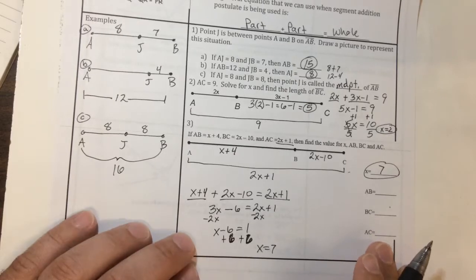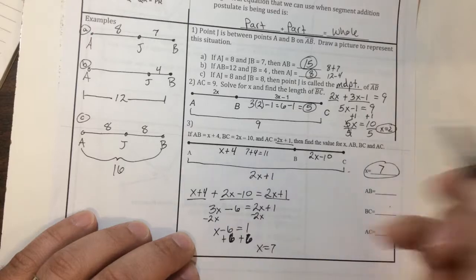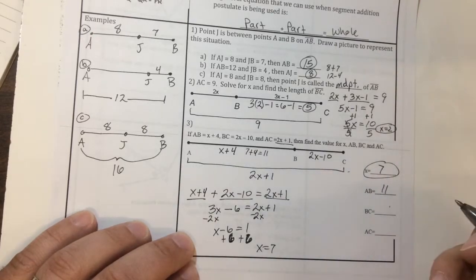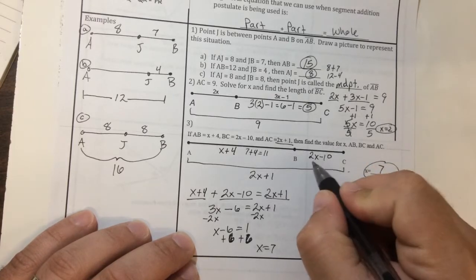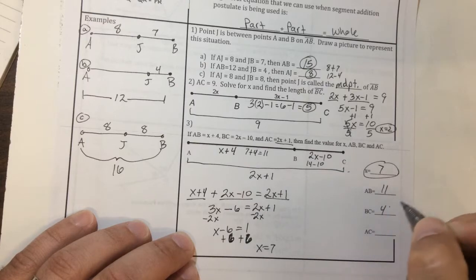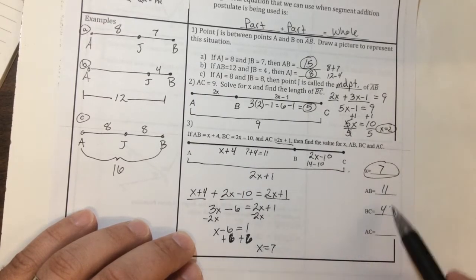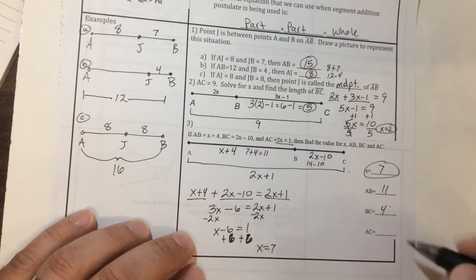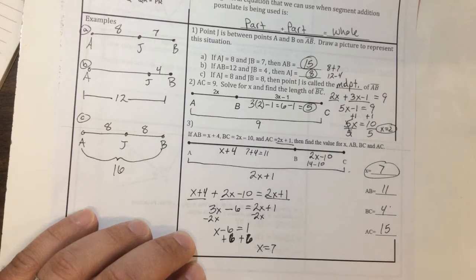All right? And now we just plug that in here. 7 plus 4 equals 11. So AB is 11. 7 times 2 is 14. 14 minus 10 is 4. Now, you can plug it in for this and get your total, or you could just add these two and get your total, and it should work out the same either way. The total should be 15 for AC. Okay?